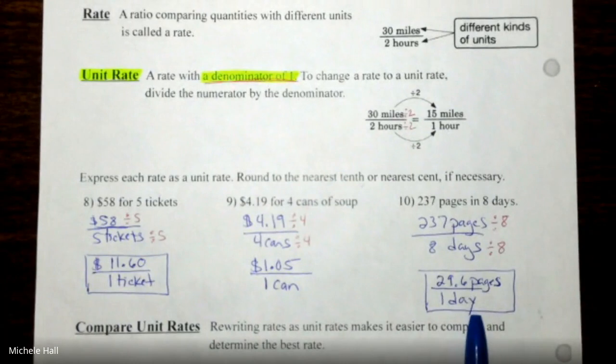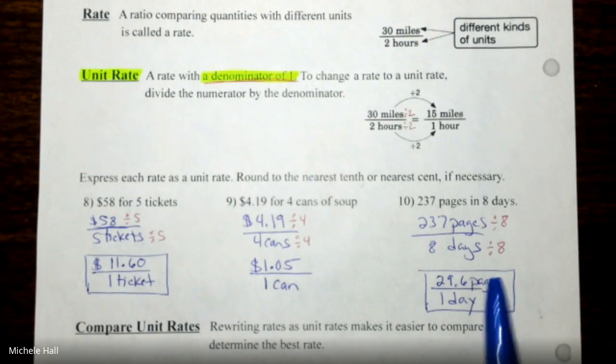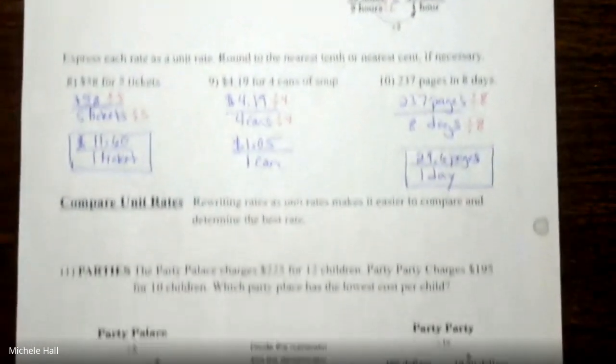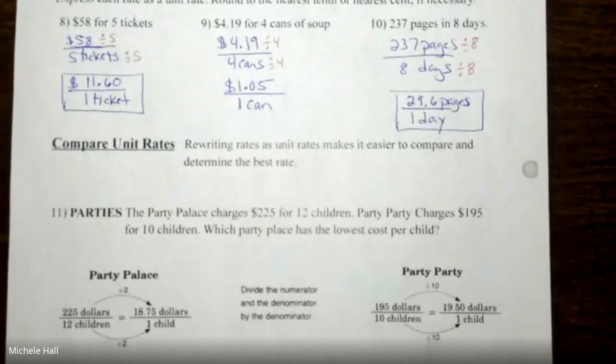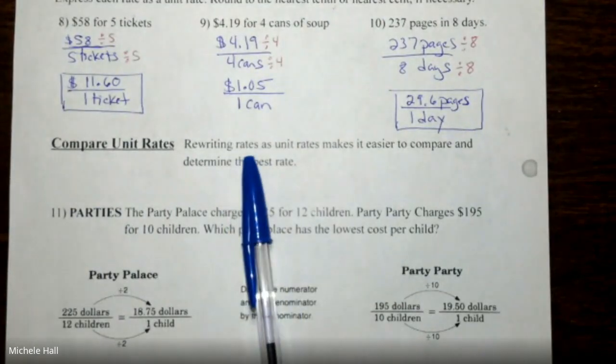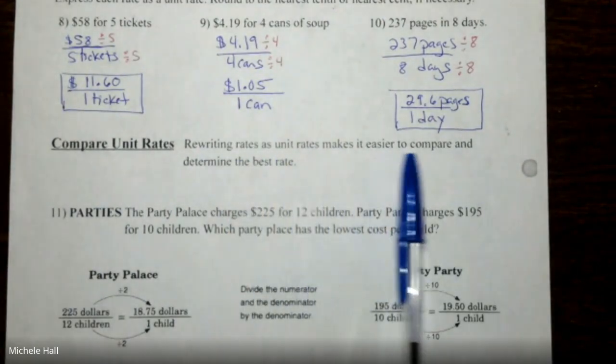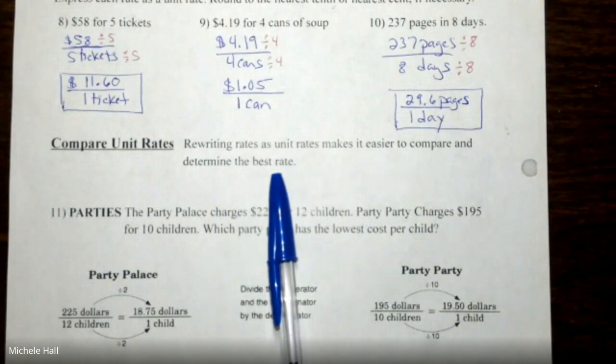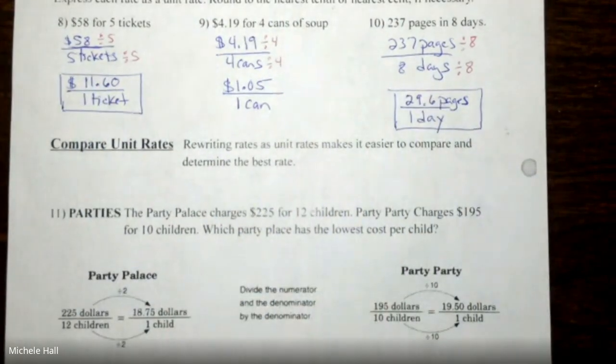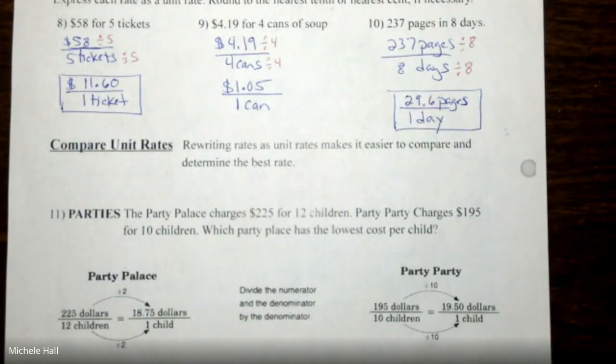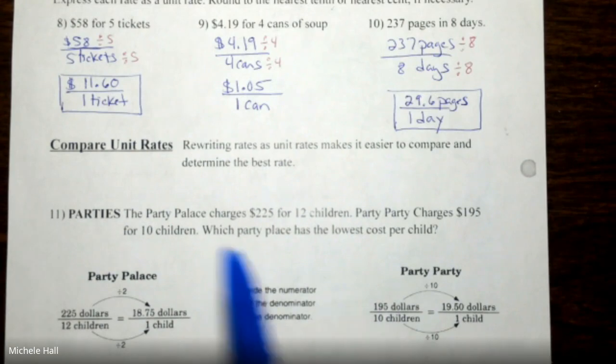If you don't put your units on with your ratios and unit rates when they're not canceling, then you will have points taken off. It's important to make sure your units are there when they're supposed to be. All right, how about comparing unit rates? Rewriting rates as a unit rate makes it easier to compare and determine the best rate. Kind of what we talked about up here. Which is going to be the better deal? Buying it in bulk or buying it per one? Let's see how this works.